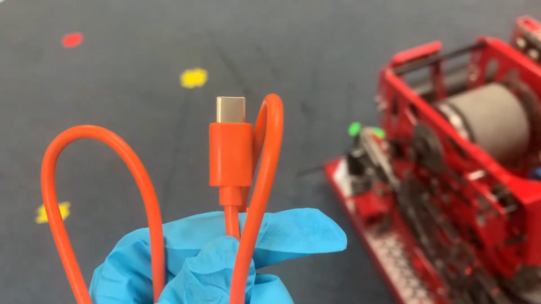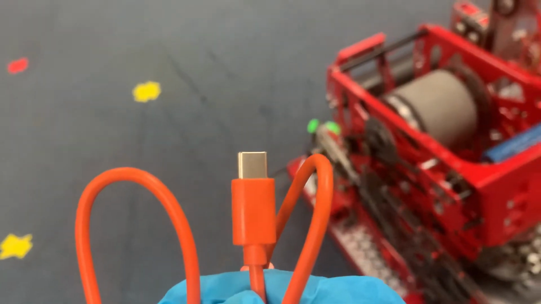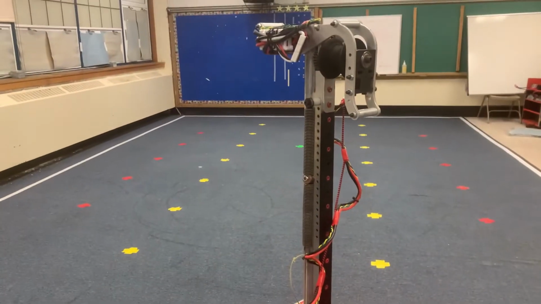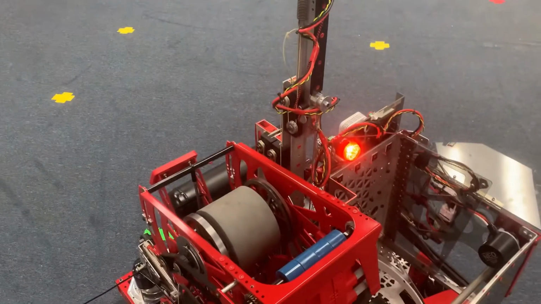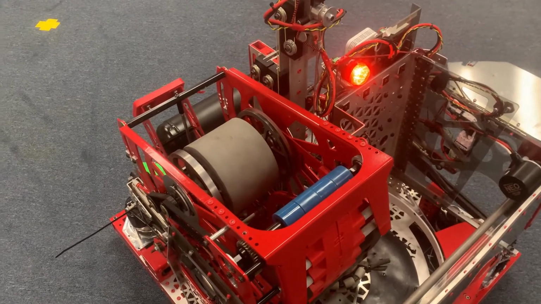So I have this USB-C cable that I stole from electrical, and I'm gonna plug it into one of the CAN devices and then do something. I don't really know what I'm doing at all, but I'll try to figure it out.